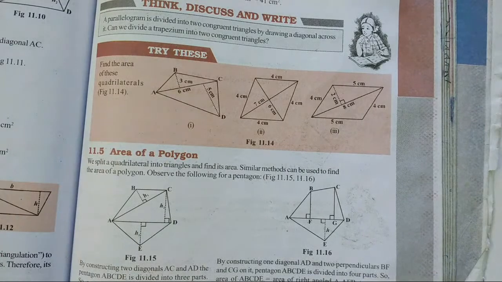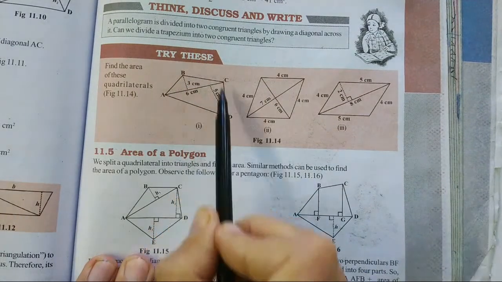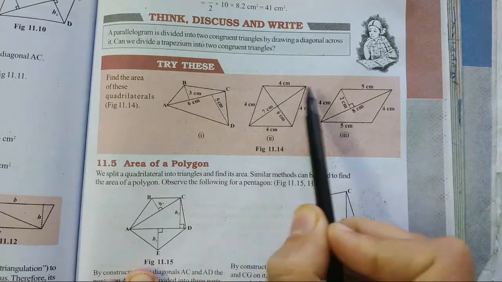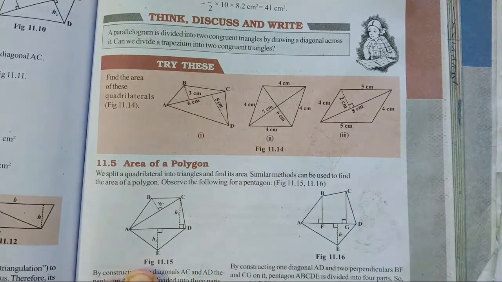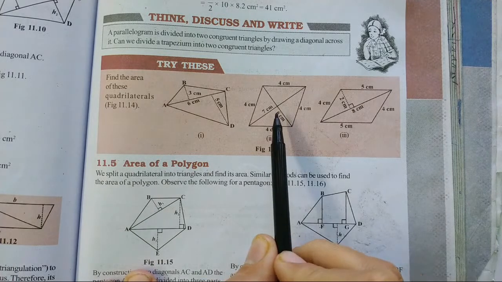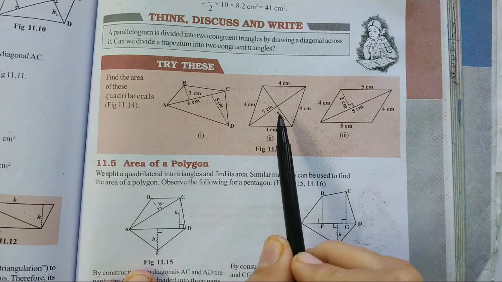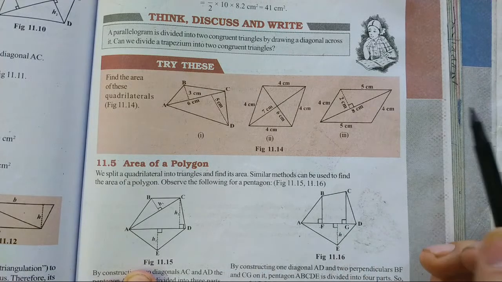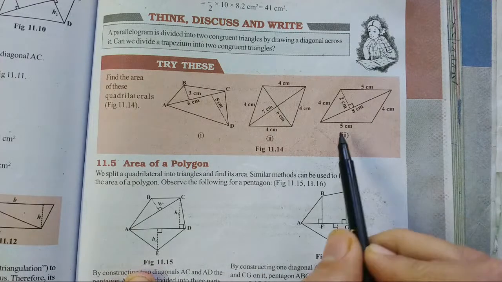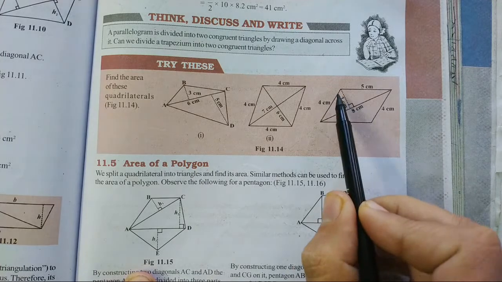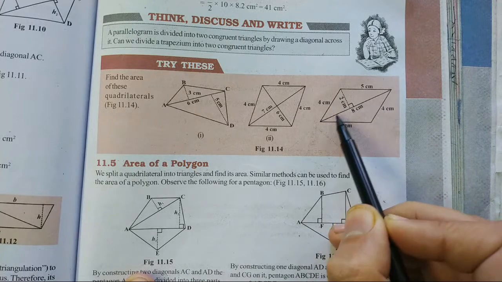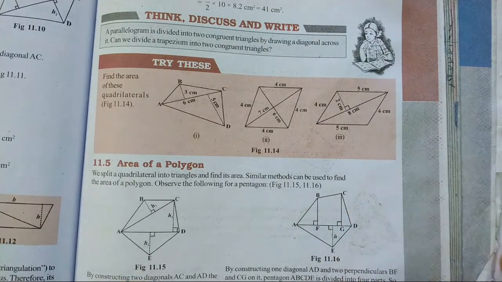You will find the area of this figure by adding the area of the two triangles. Here you will find the area of the whole figure by finding the area of the trapezium. This is a rhombus and this is a triangle. So we will just find the area of this triangle. This has got a base and this is the height.